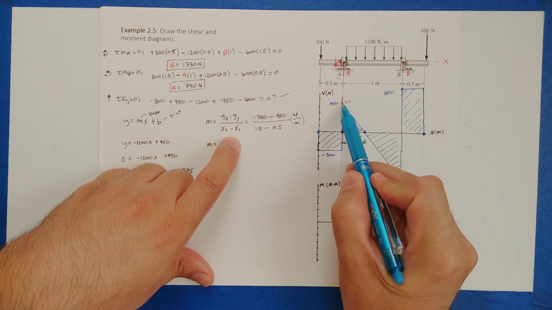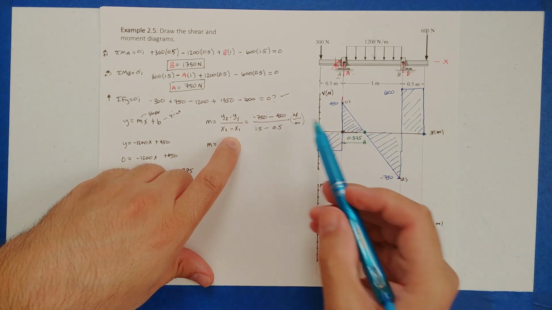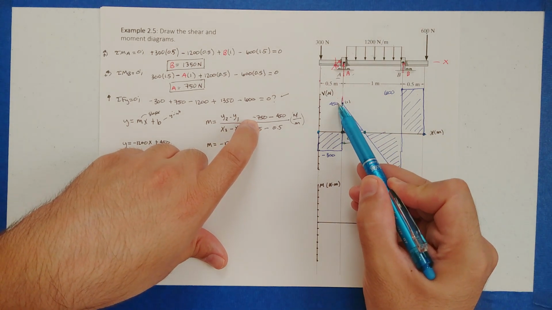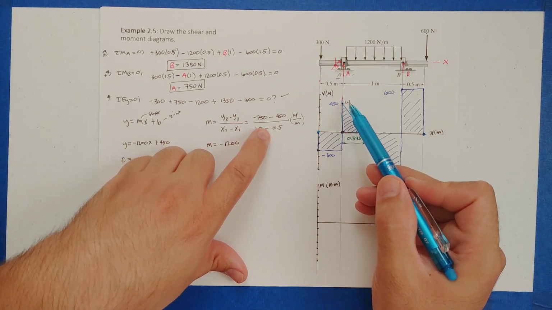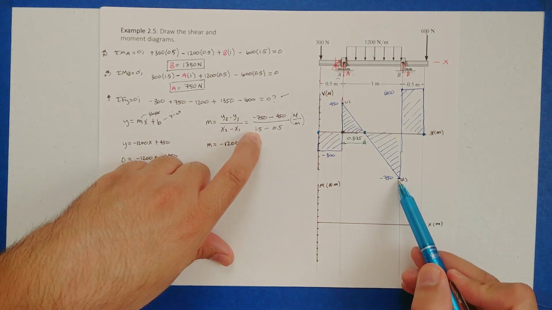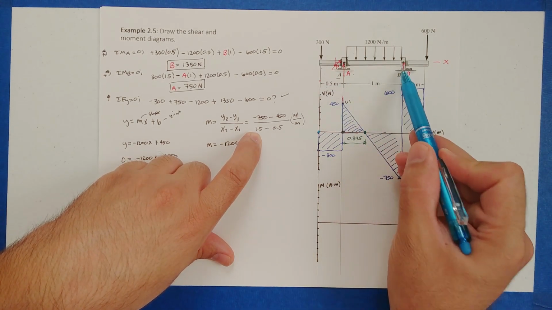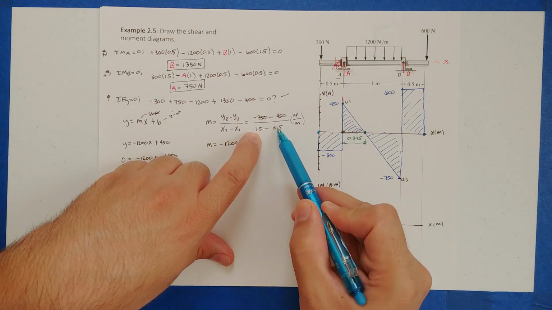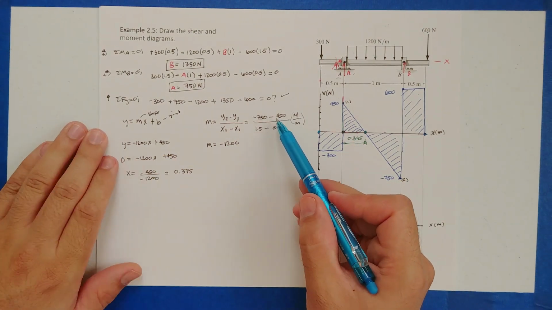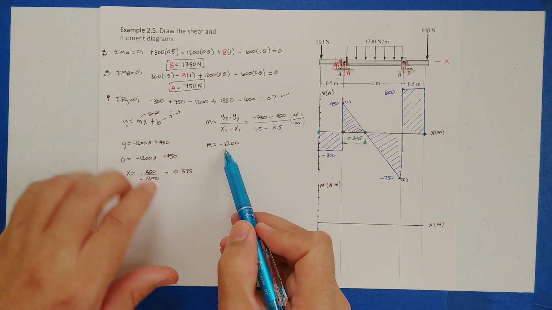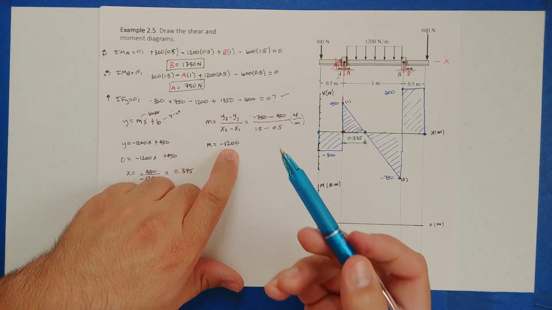So I'm going to call this point 1 and this one 2, right? So y2 is minus 750, minus y1, which is a positive 450, divided by x2 minus x1. This would be the distance, right? So this is 1.5 meters, and this is 0.5. And when we put this in the calculator, we get a slope of minus 1,200.